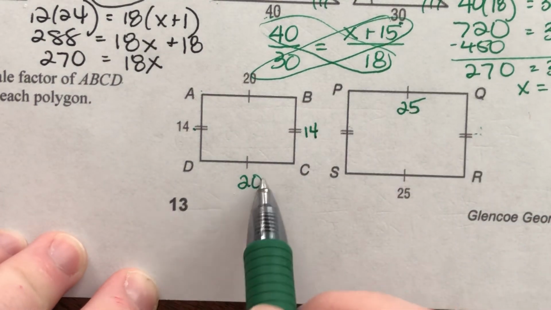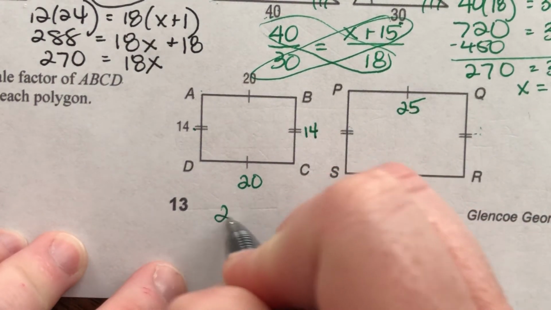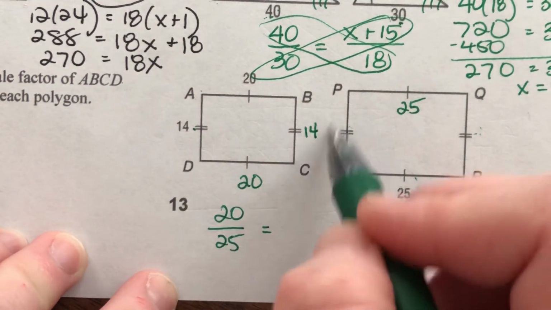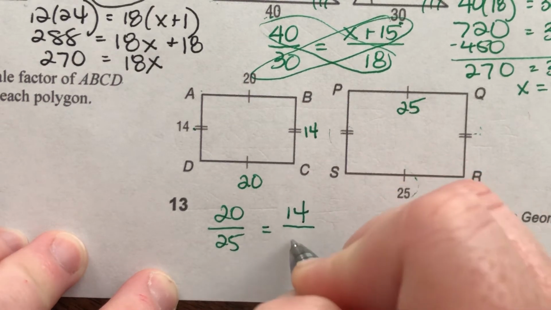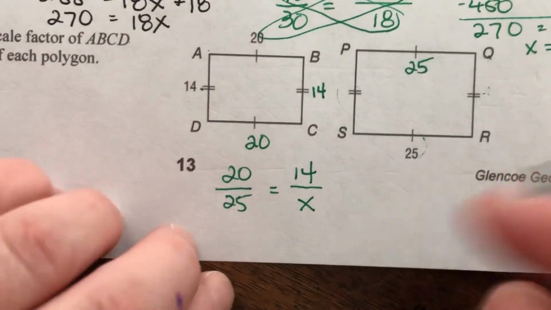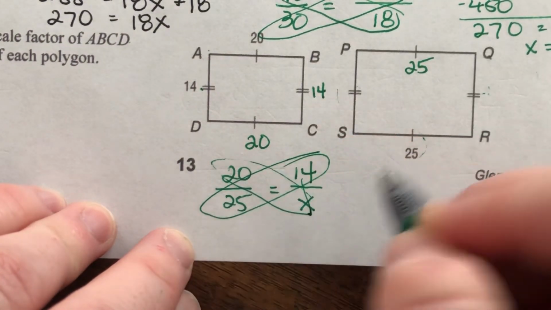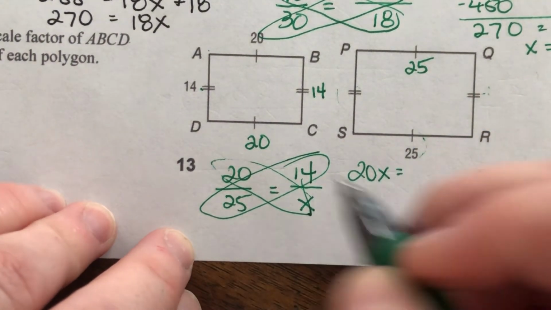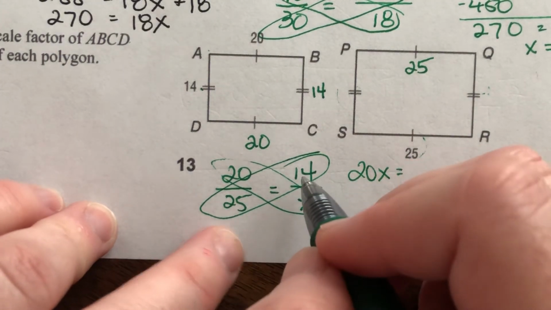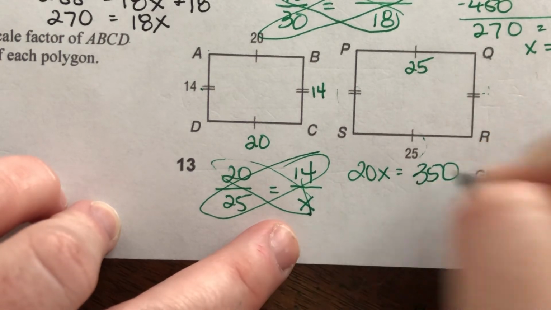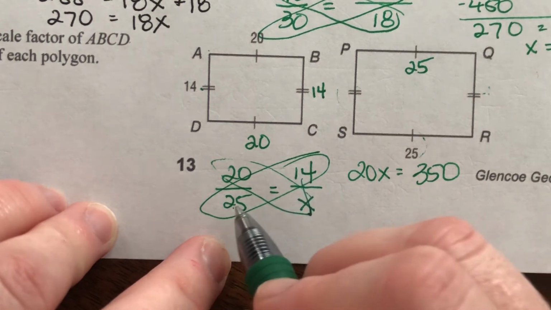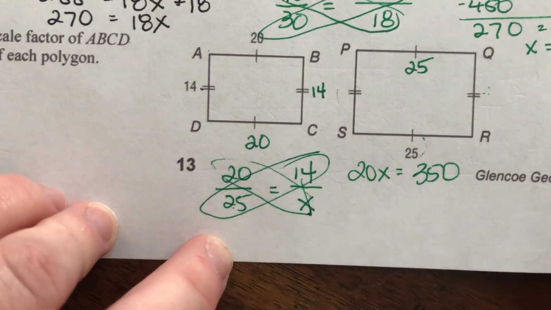So I'm going to compare this bottom to this bottom, 20 to 25, and that should be equal to the side to this side. So 14 over, I don't know what this side is, that's just x. So I can cross multiply now and solve. 20x equals 25 times 14. 25 times 10 is 250, 25 times 4 is 100, 350, yeah.